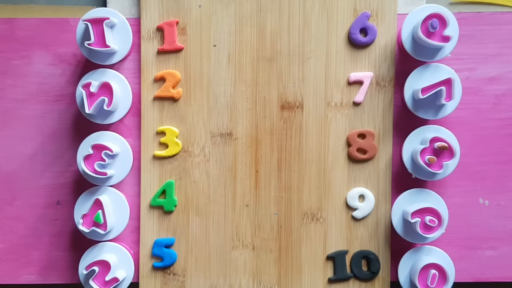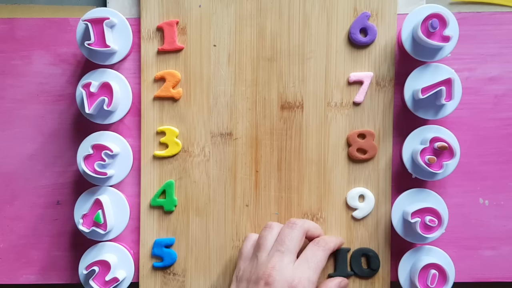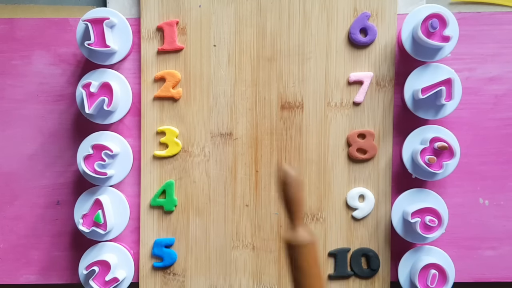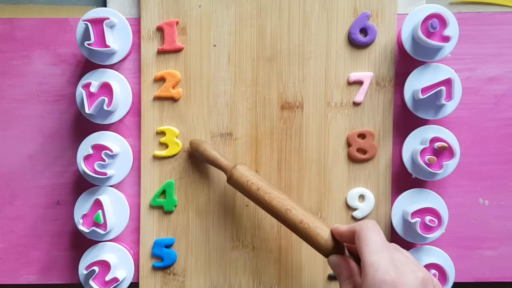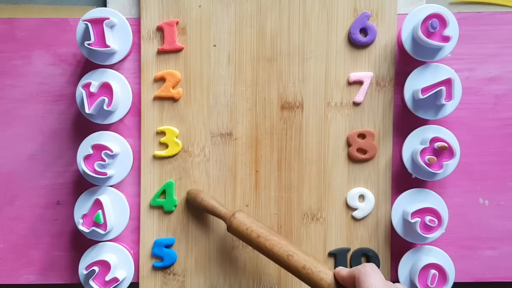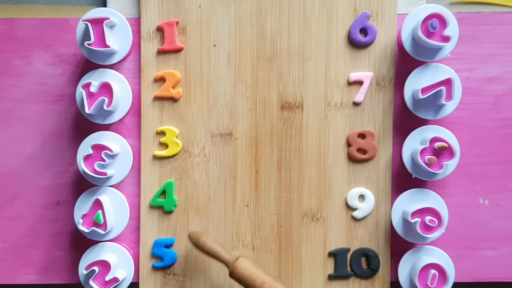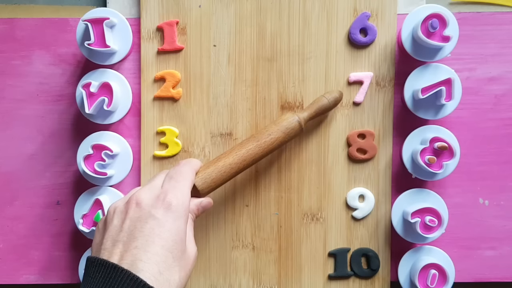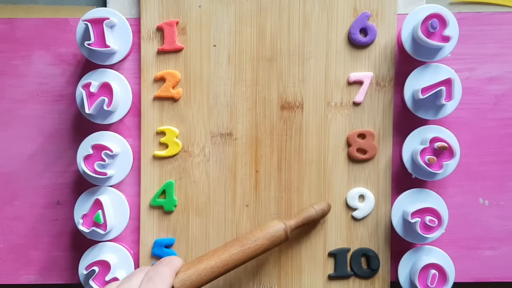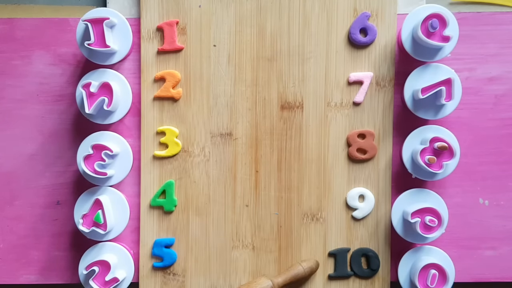Now let's see the numbers again. Number 1, number 2, number 3, number 4, number 5, 6, 7, 8, 9, and 10.